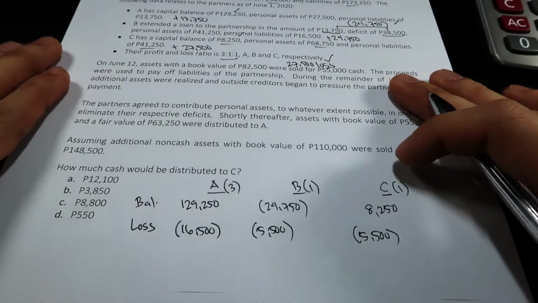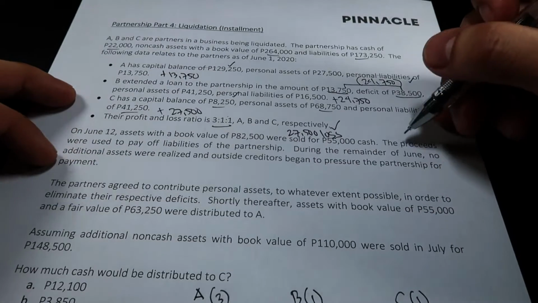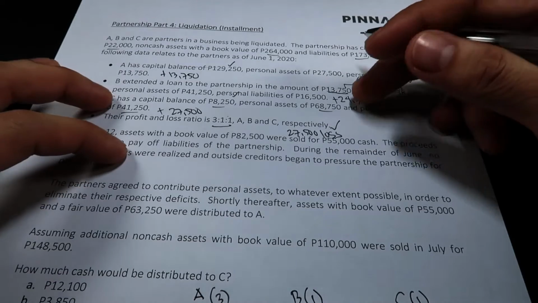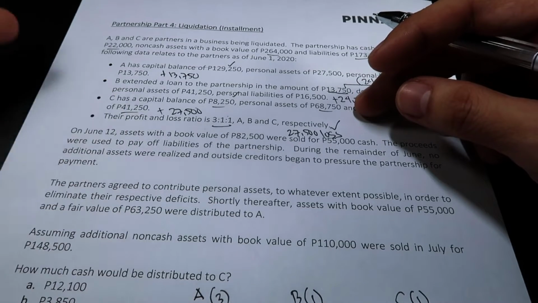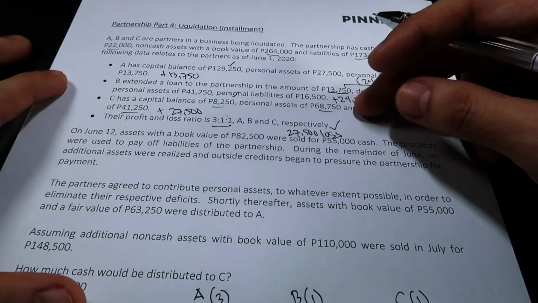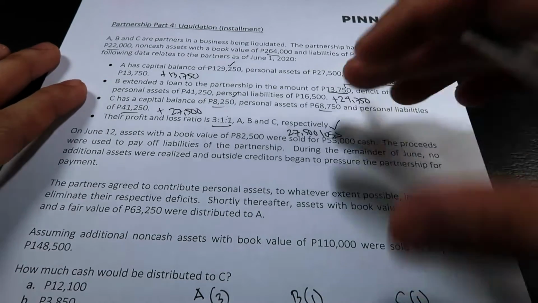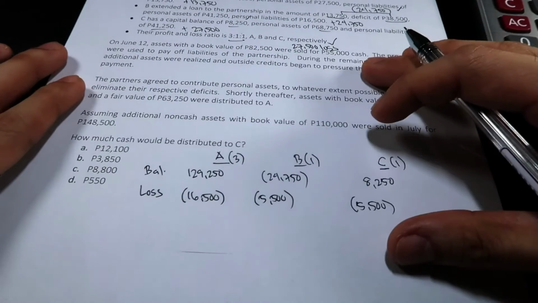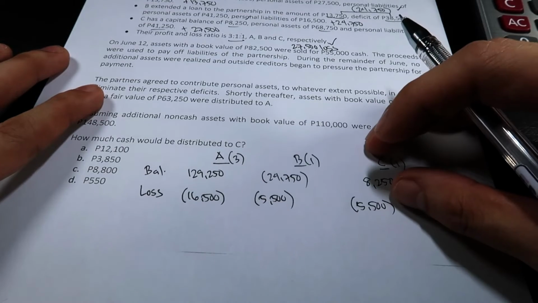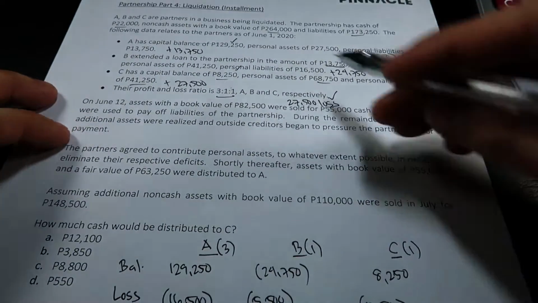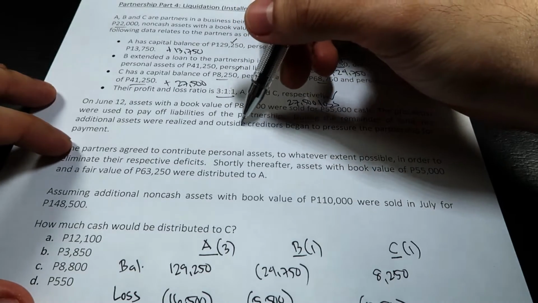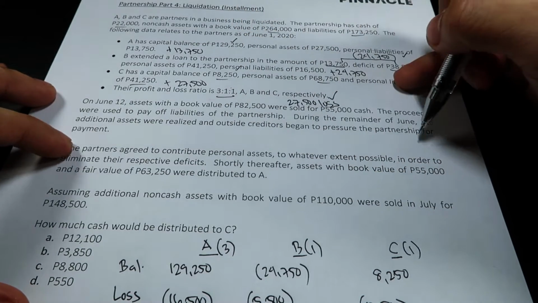Let's go back to this one. The proceeds were used to pay off liabilities of the partnership. Sir, ano yung effect niya sa capital? Actually, wala. Because when you pay liabilities, bawas yung liabilities, bawas yung assets. And because we're analyzing the capital balances, wala siyang effect to the capital. Now, during the remainder of June, no additional assets were realized and outside creditors began to pressure the partnership for payment.